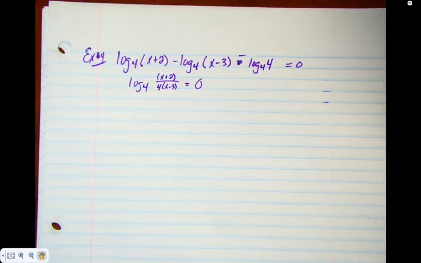Get the log out of there, and what's the only way to make a log disappear? Exponential form, so go ahead and convert to exponential form. Just repeating, the only reason we do that is because it's the only way to get rid of a log. We can't divide by log, we can't anti-log, we can't magically make the log disappear. The only way to do that is convert to exponential.